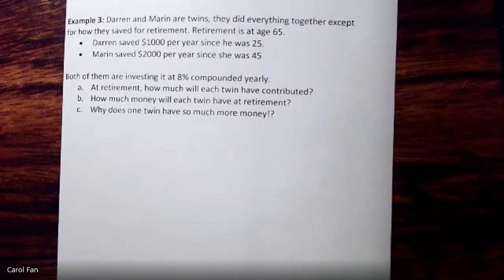A very common example of an annuity would be saving for retirement. Most people will choose to put aside money every year to save up for retirement. So let's do an example here.